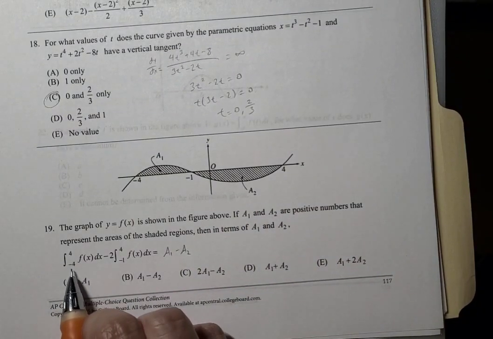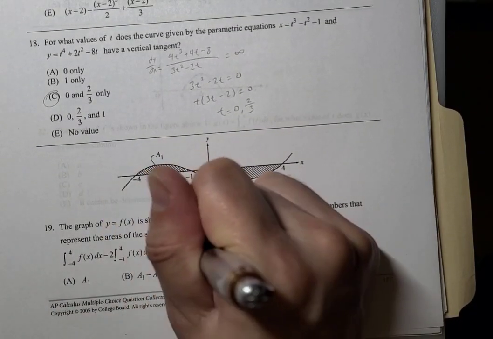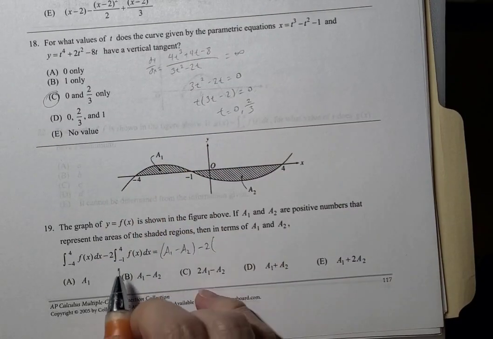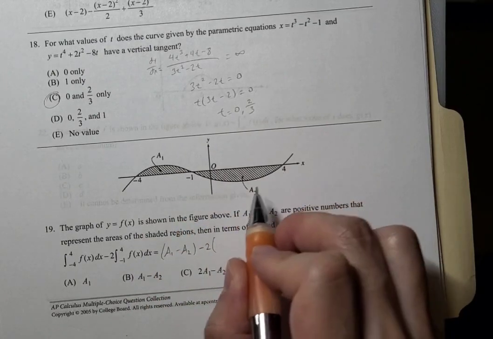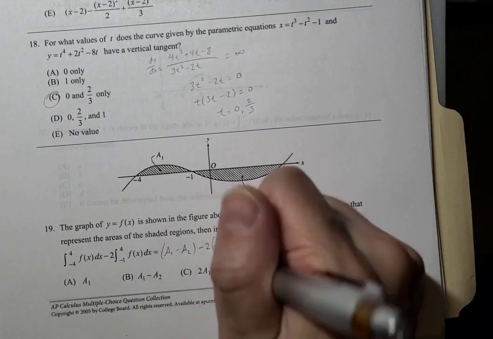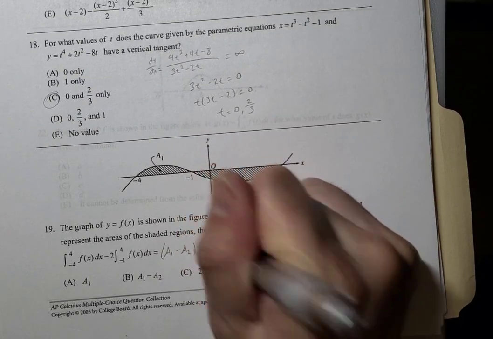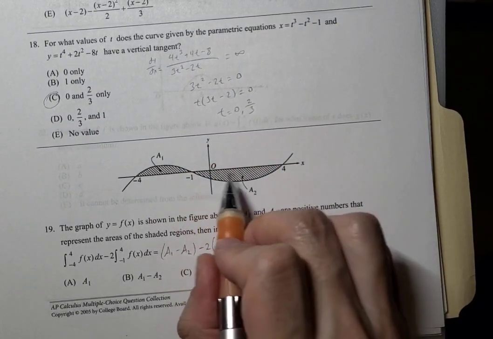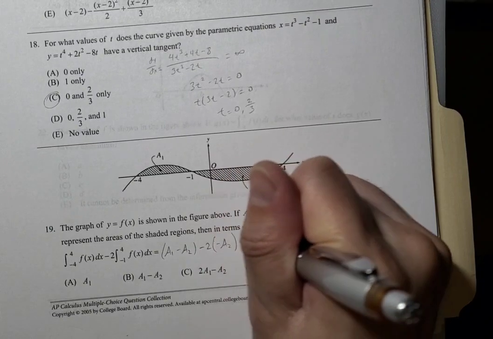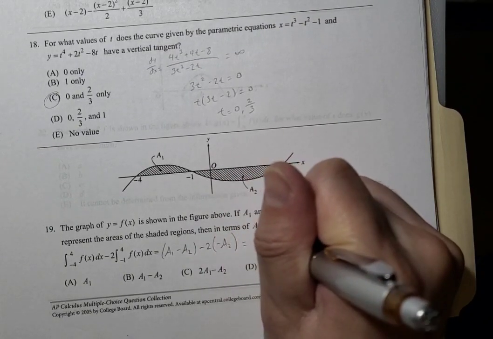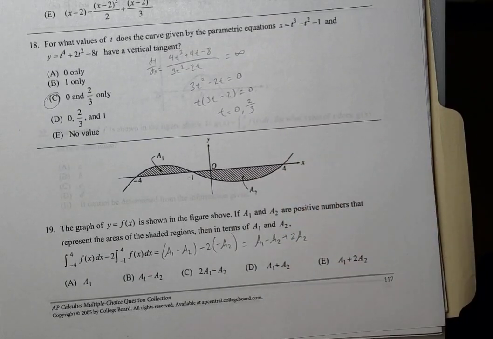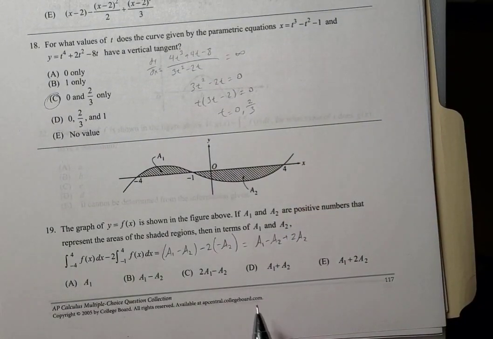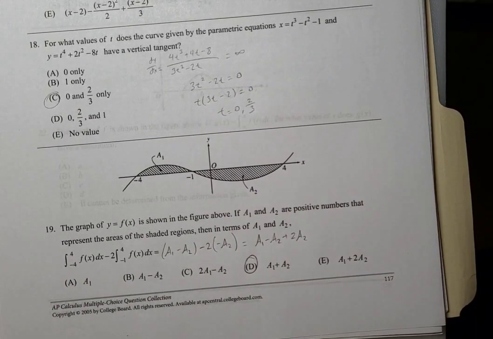That's integral from minus 4 to 4, so that's this guy. Minus 2 times the integral from negative 1 to 4. That is a2, but with a negative sign, remember, again. Okay, because we're integrating, and this is below the x-axis. So this becomes a1 minus a2 plus 2a2, which is just a1 plus a2. Let me double check that. That is correct. Yes. Okay.